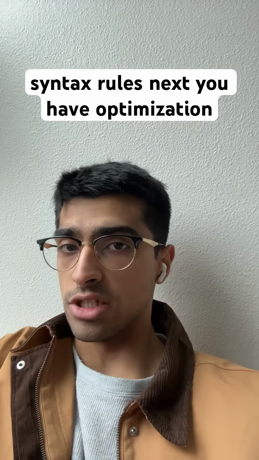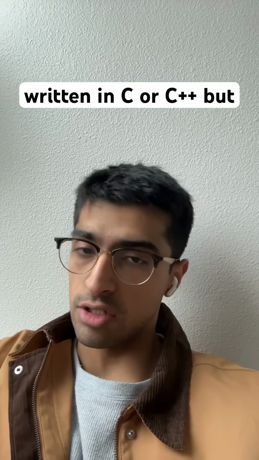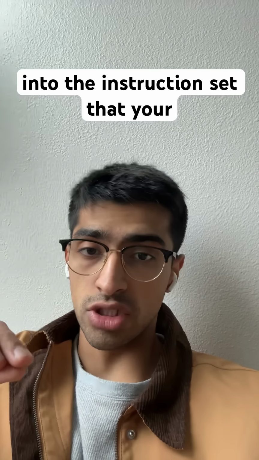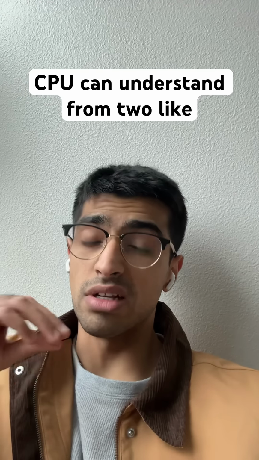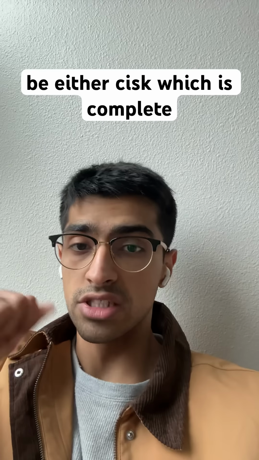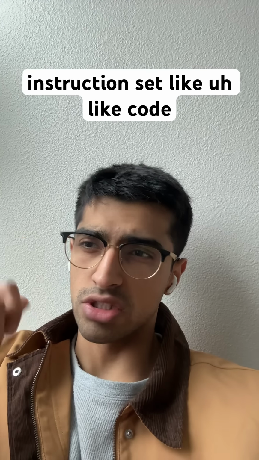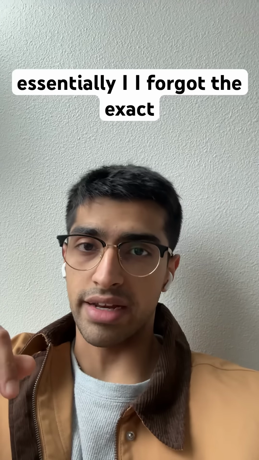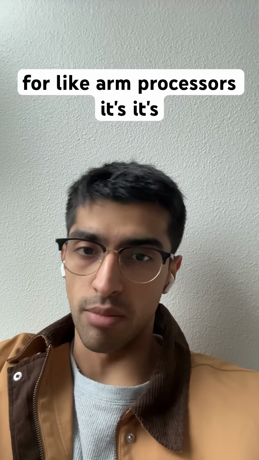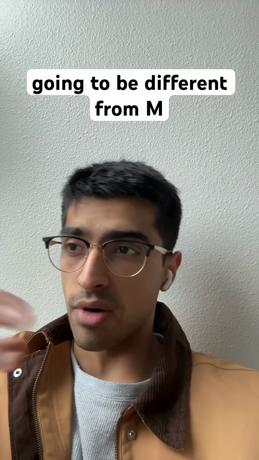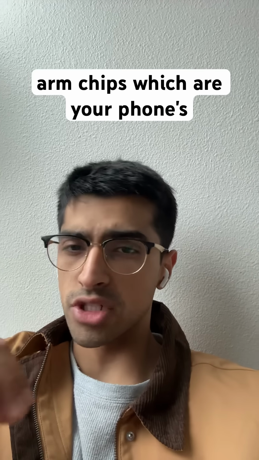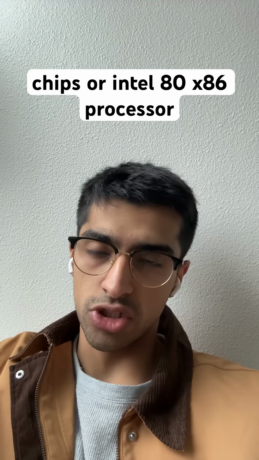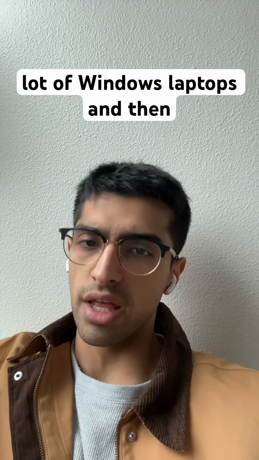Next, you have optimization. So all your code has been written in C or C++, but it's going to be translated into the instruction set that your CPU can understand, like assembly code. So it's going to be either CISC, which is complex instruction set code essentially. I forgot the exact acronym name. Or RISC, which is for ARM processors. It's going to be different for M chips, which are Apple's chips, or ARM chips, which are your phone's chips, or Intel x86 processor chips, which are used in a lot of Windows laptops.